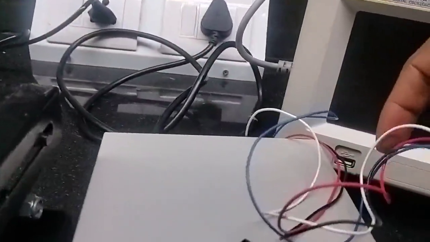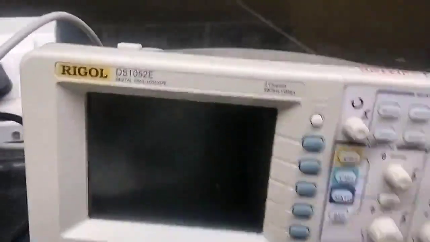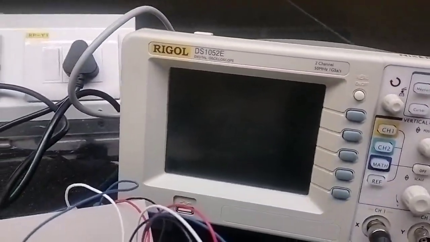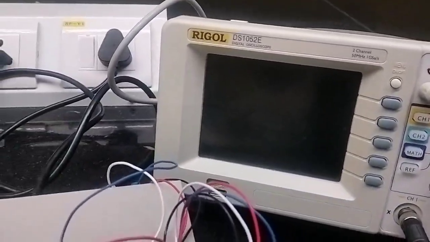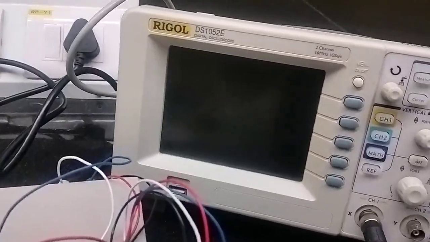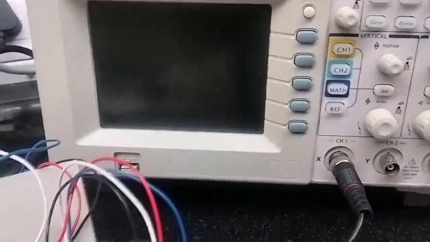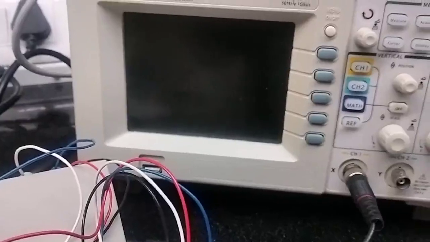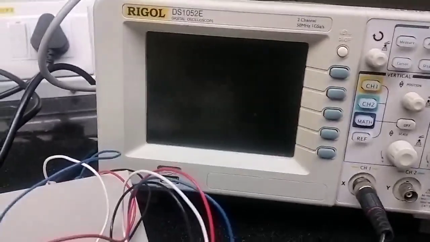The output terminal of the PMT, this is the output terminal, is connected to the digital oscilloscope. The PMT output signal can be directly observed on the oscilloscope display. The DSO has an internal input resistance of 1 mega ohm, which allows us to calculate the output current from the measured output voltage. So here, the second is we have a tungsten filament bulb.